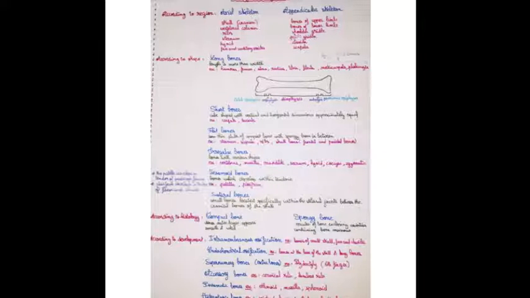Next, we can classify bones also according to development. So there are the bones that develop by intramembranous ossification and endochondral ossification. We have supernumerary bones, accessory bones, pneumatic bones, heterotopic bones. So for the intramembranous ossification, we have the bones of the vault of the skull, face, and clavicle. Endochondral ossification, bones at the base of the skull and long bones.